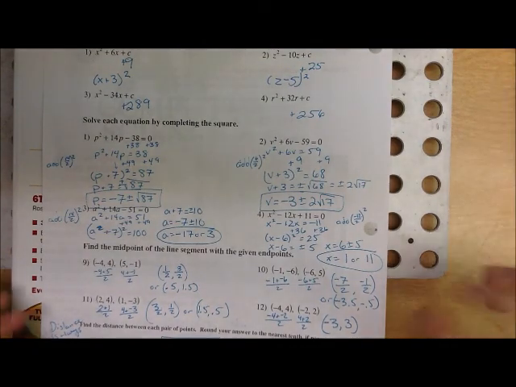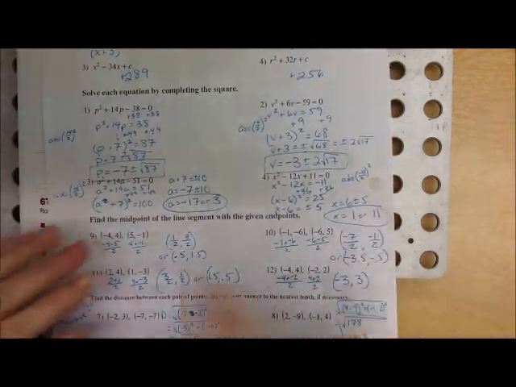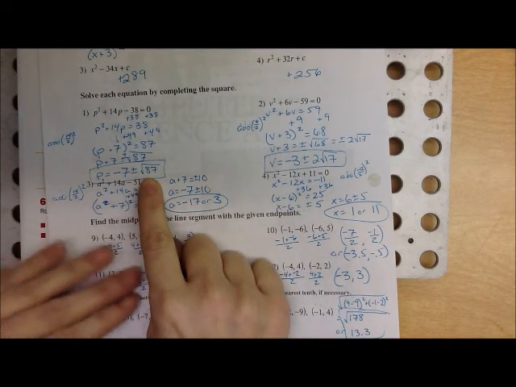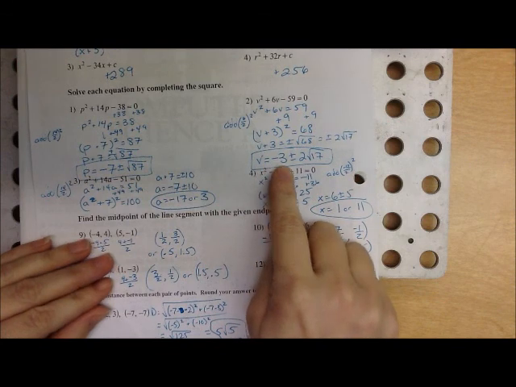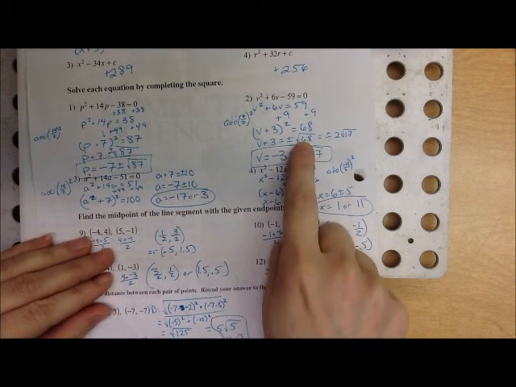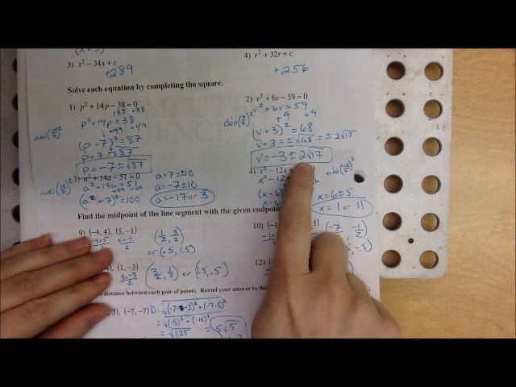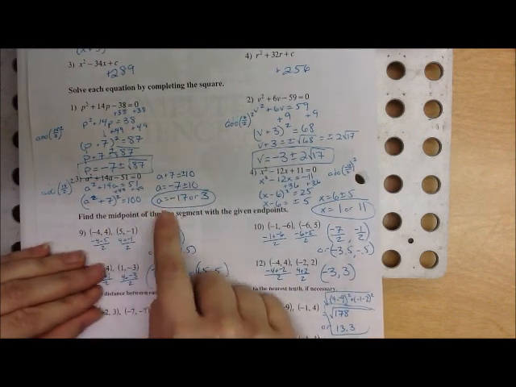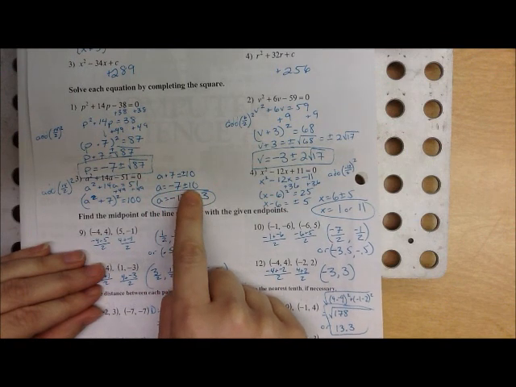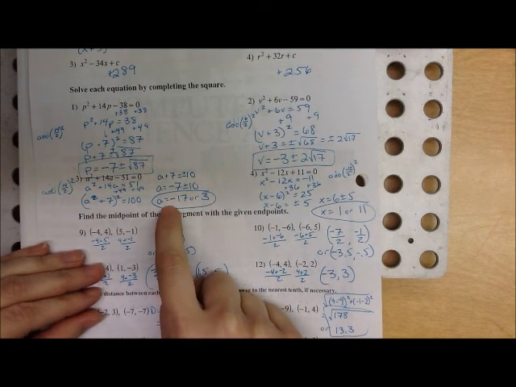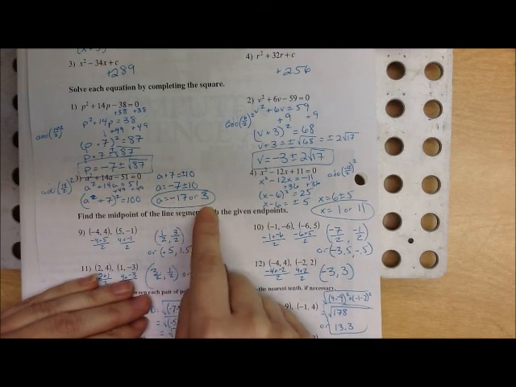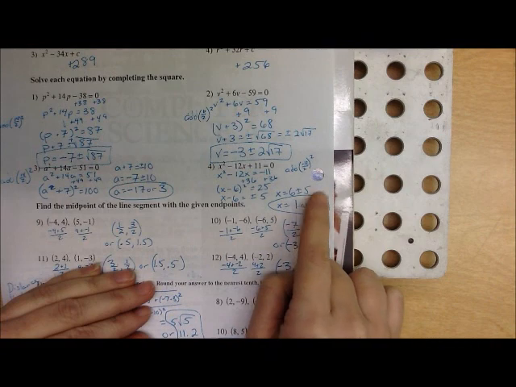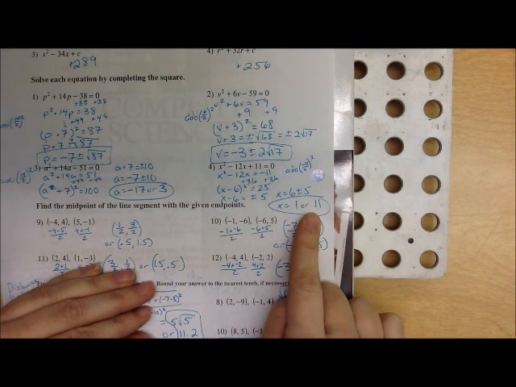So here I am with the answers. To number 1, you should have -7 plus or minus the square root of 87. To number 2, -3 plus or minus the square root of 68, which simplifies to 2 times the square root of 17. Number 3, a equals -7 plus or minus 10, since those evaluate to integers, -17 or positive 3. For number 4, you get x equals 6 plus or minus 5, that is either 1 or 11.